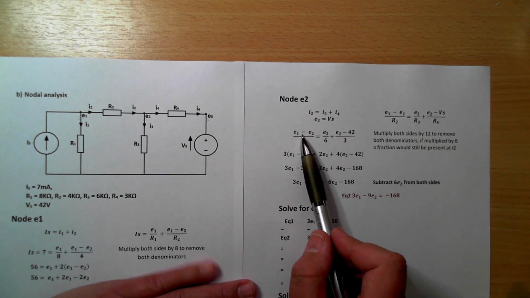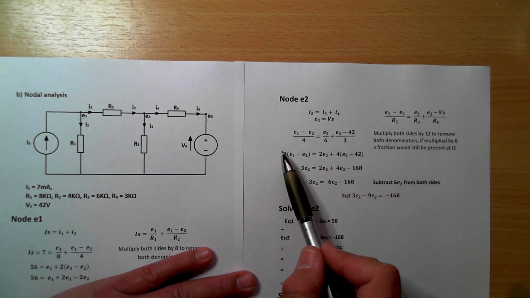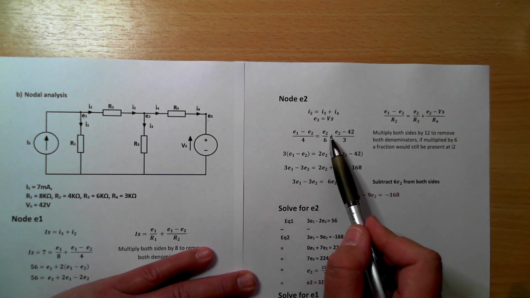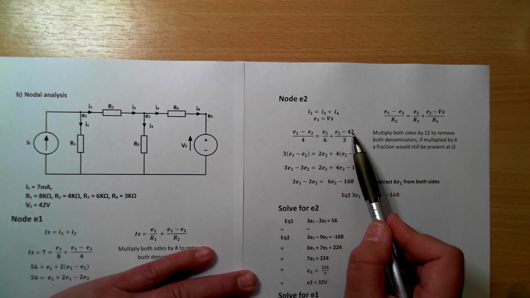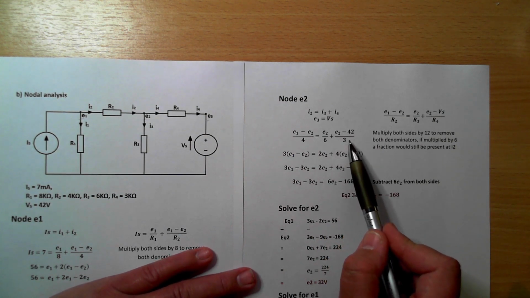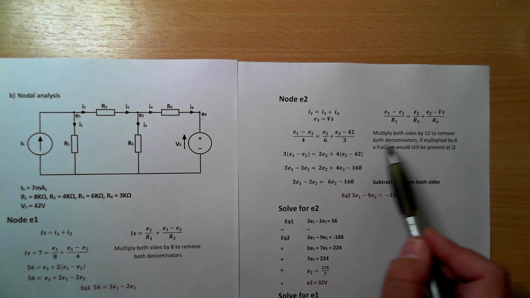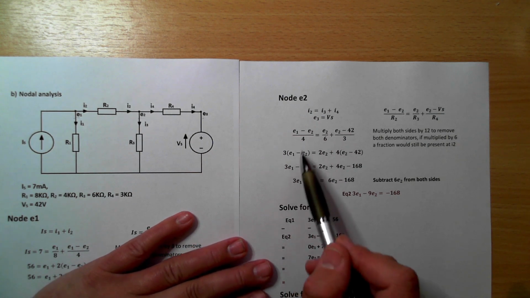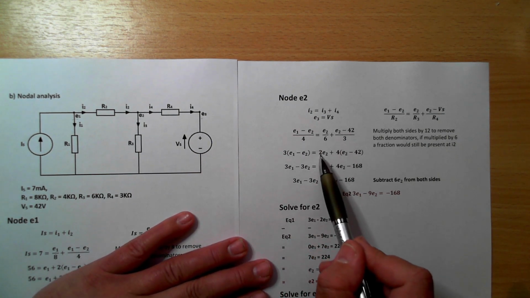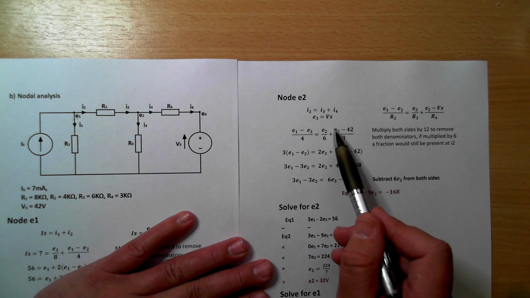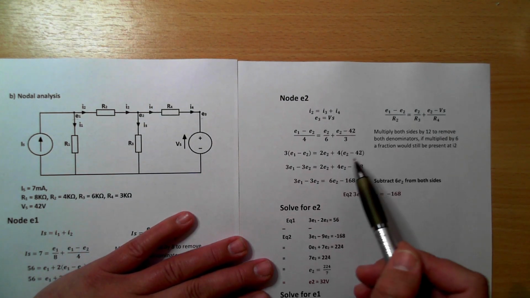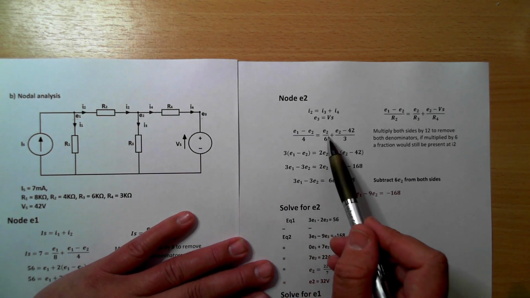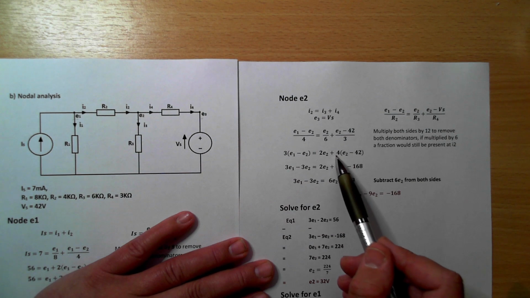So we plumb in the numbers for the resistors and the voltage as well. So we've got this over 4, E2 over 6, E2 minus 42, which is VS, over 3. And we're going to multiply both sides by 12 to remove the denominators. So that's 12 over 4 is 3, 12 over 6 is 2, 12 over 3 is 4.